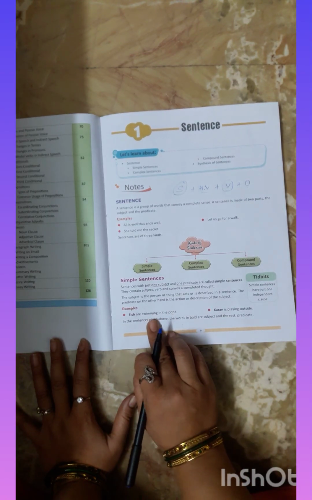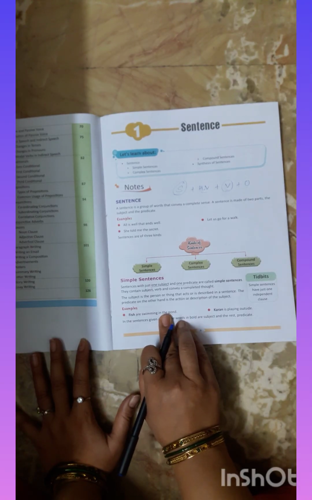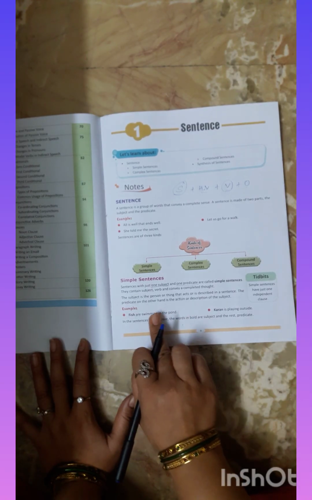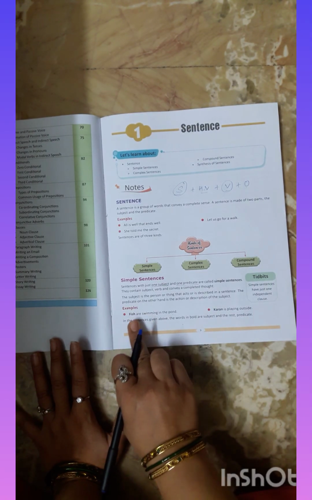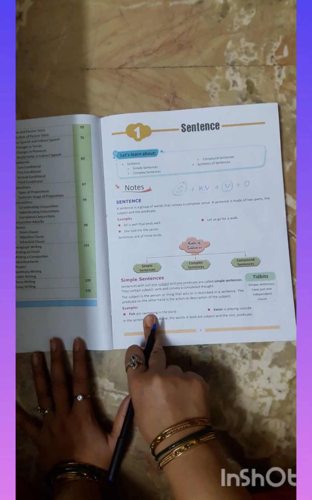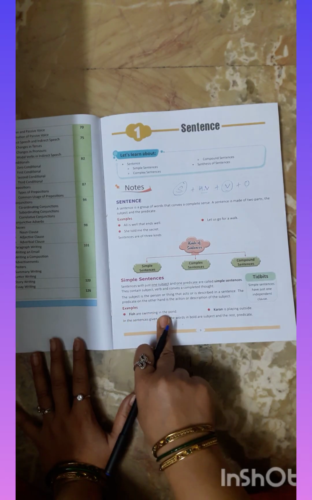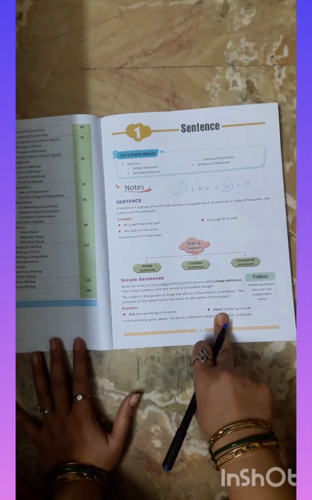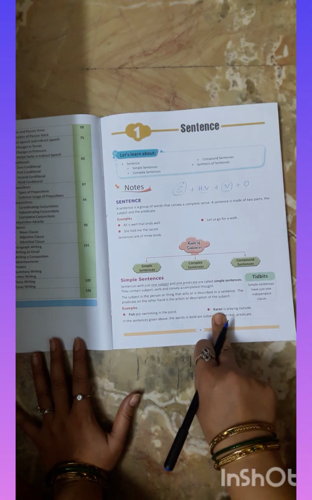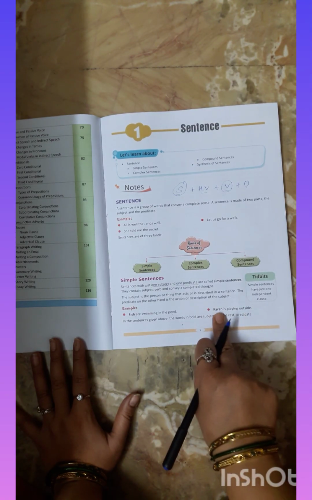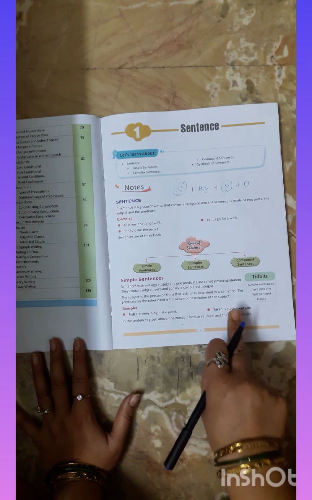Yes, in simple sentences we even use some phrases to enlarge our sentence, but you have to understand that in a simple sentence, what is required is that a subject and verb must be there, and if we have only one subject and only one verb, that means it is a simple sentence. Again, another example: Karan is playing outside. In this sentence again we have only one subject, that is Karan, and one verb, that is play.